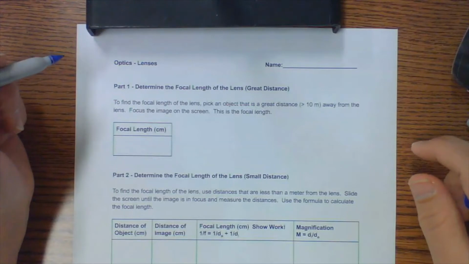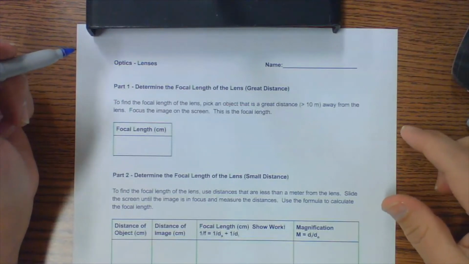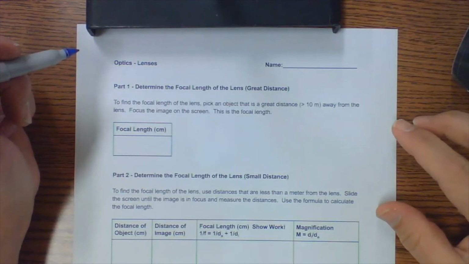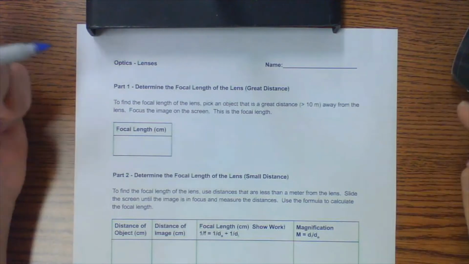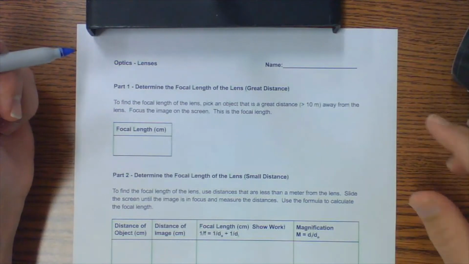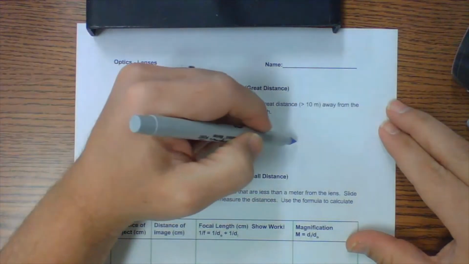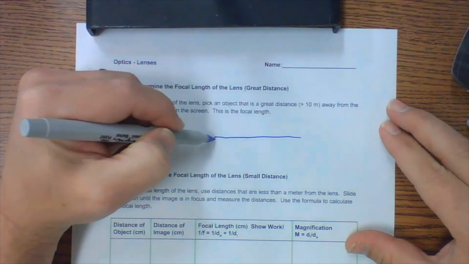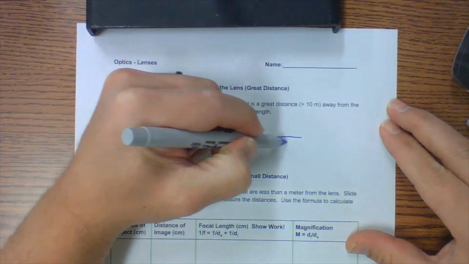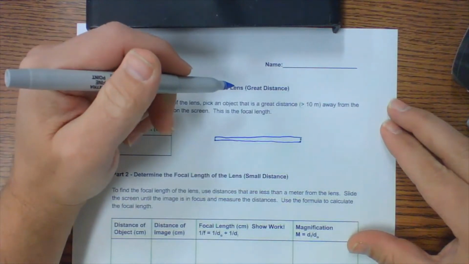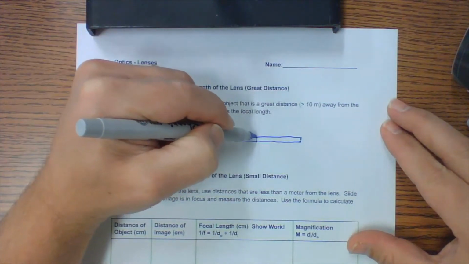All right, so we're ready to do the lab now. This lab is going to be very similar to the one that we did with the mirrors. You're going to see some video clips and collect your data from them. One difference is that when we set up our meter stick, we're only using one meter stick now, and we're going to put the lens in the middle.